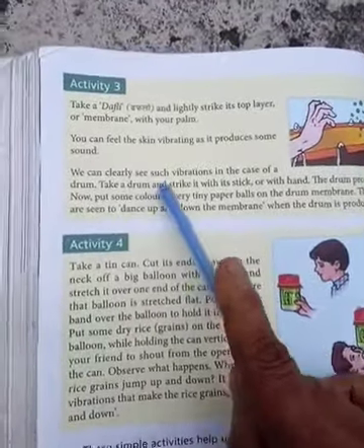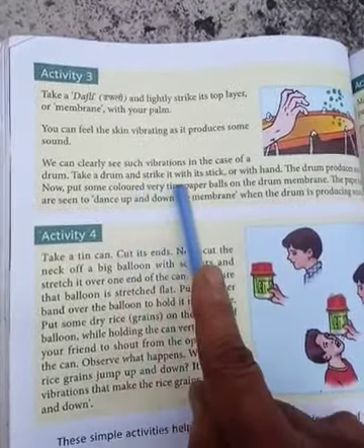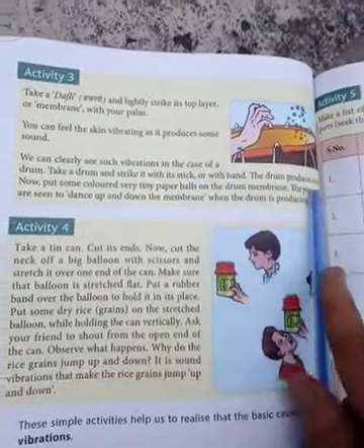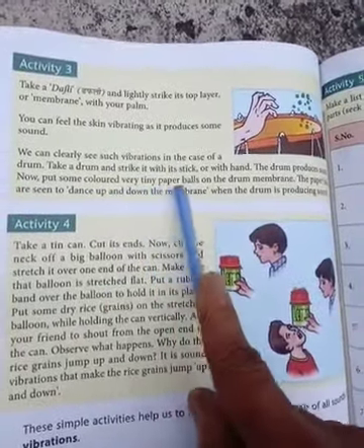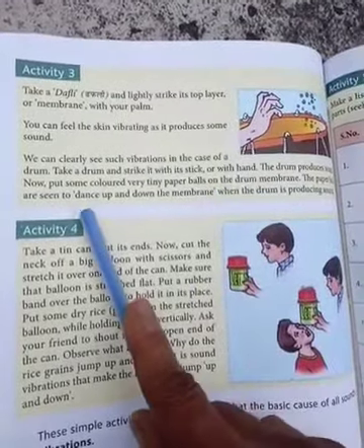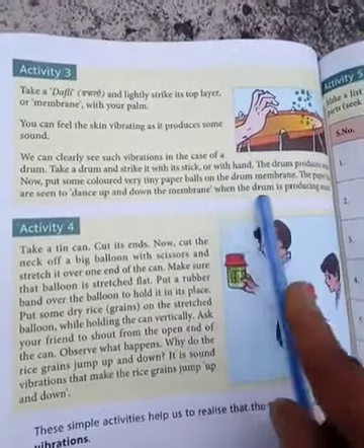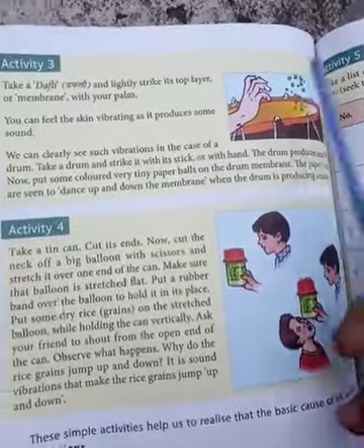We can clearly see such vibrations in the case of a drum. Take a drum and strike it with a stick or with hand. The drum produces sound. Now put some colored, very thin, teeny paper balls on the drum membrane. The paper balls are seen to dance up and down the membrane when the drum is producing sound. तो sound जब बनता है यानी vibrate होता है. The covering of the drum vibrates, and as a result sound is produced.